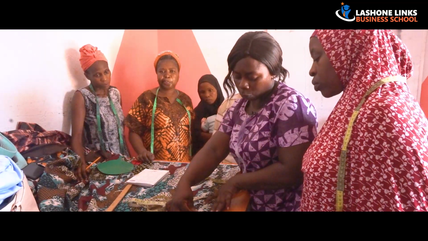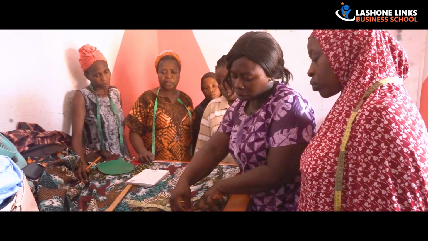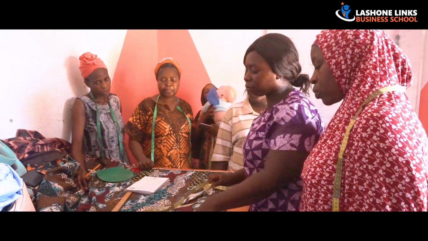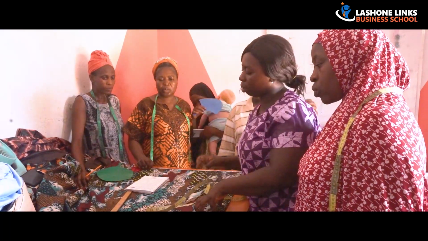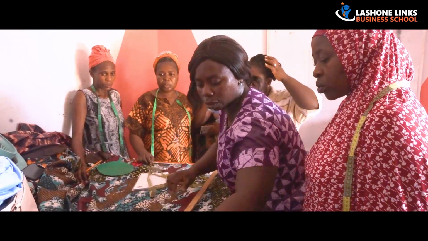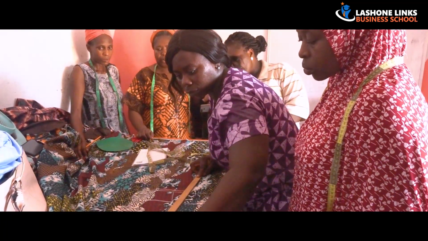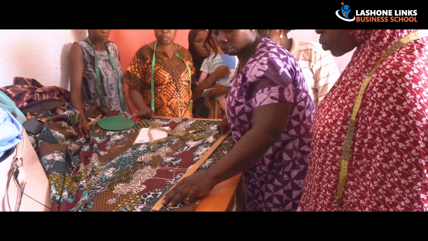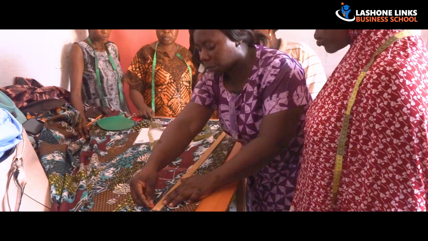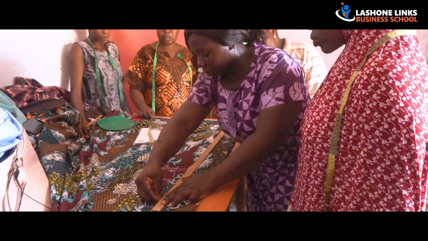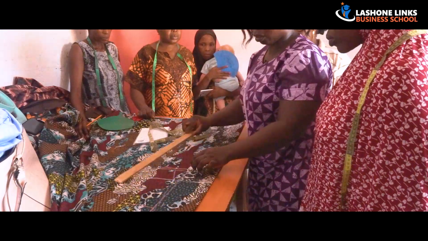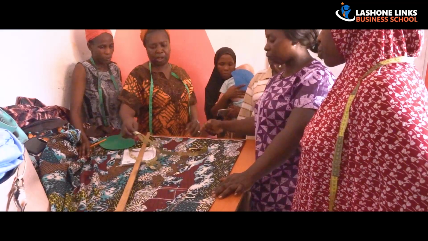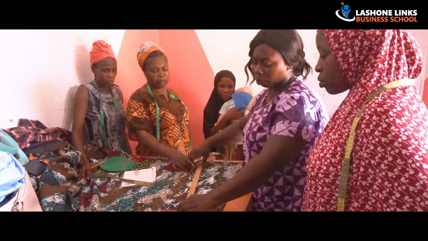So I'm going to be having 4.6. So there I have my measurements. All I have to do is to connect each point to each other. So I'm going to connect this to this, then connect this to this. And then from the nail length, I'm going to connect it to the edge of my fabric.